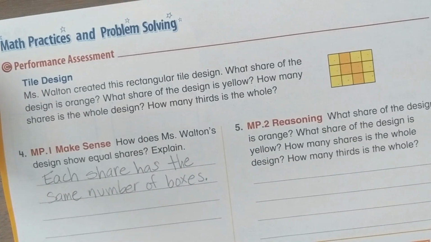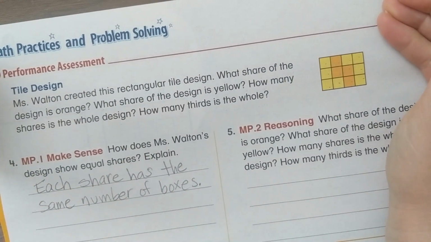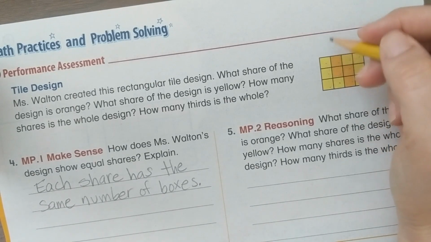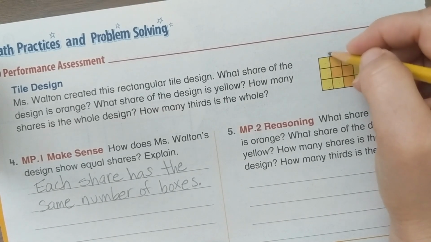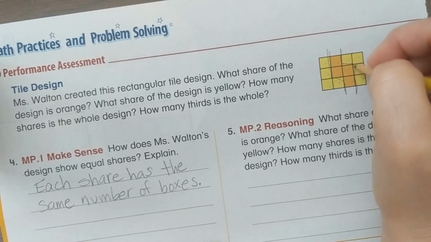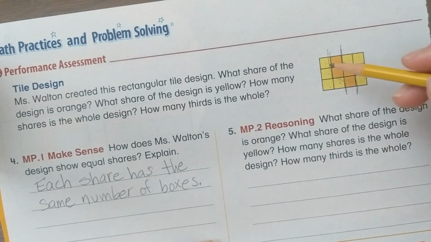Okay, now we can answer what share of the design is orange and what share of the design is yellow. Okay, so it looks like she split it into 3 sections here. This was 1, this was 2, and that was 3. What share was orange?